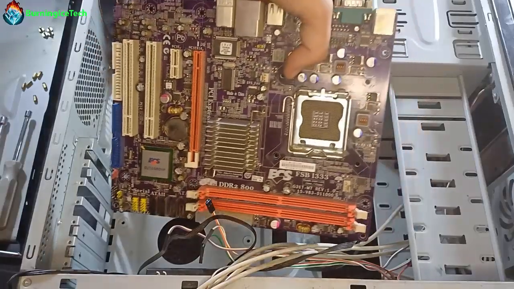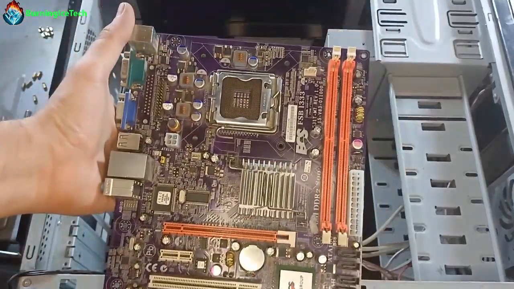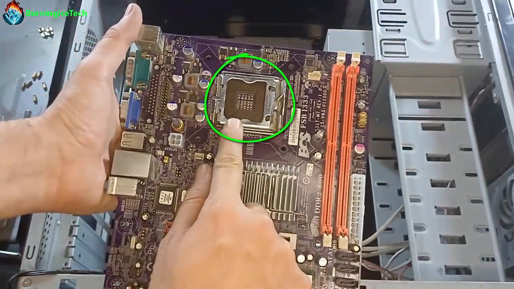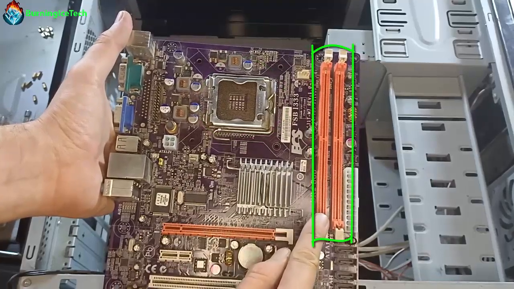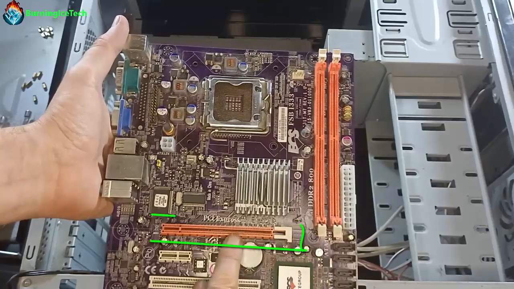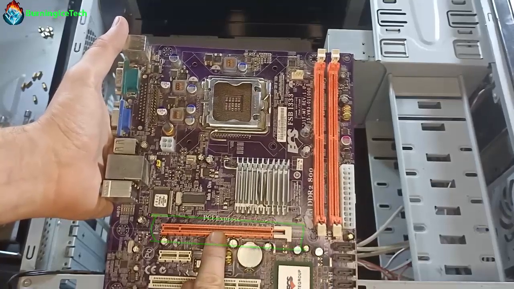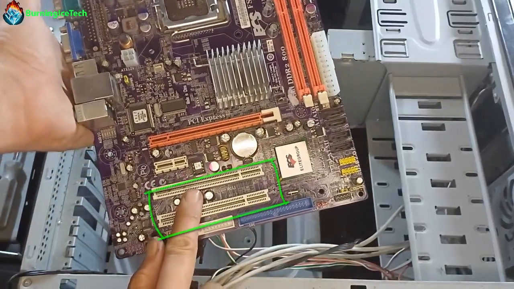A few moments later. Alright folks, here is that motherboard I spoke of. I'm going to start you guys off with the CPU. There is the CPU socket. This is for Intel CPUs. There are your RAM slots. I've got 2 of them. Some might have 4 slots for the RAM. Here is your graphics card slot. It says PCIe. And then here are your PCIe slots for Wi-Fi cards, modems, and that kind of stuff.